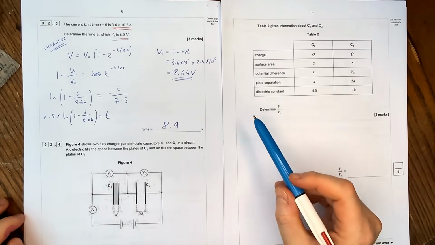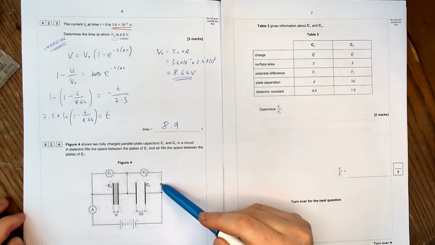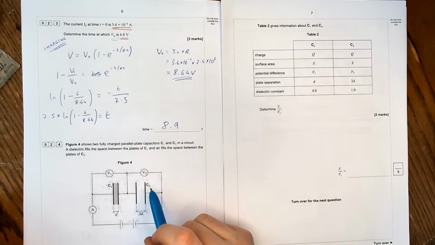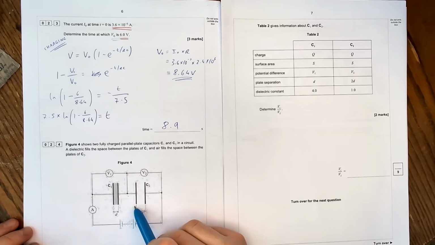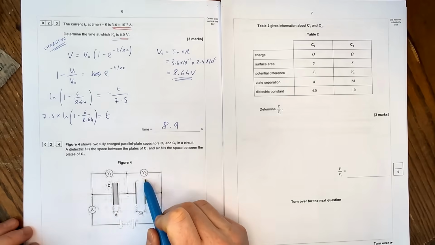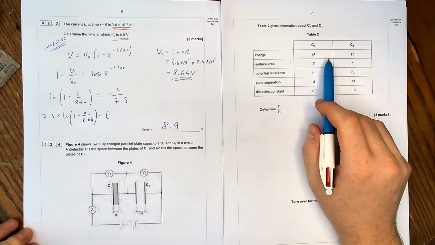Next up, we've got a quite scary looking question where we've got 2 capacitors in parallel, which for AQA isn't mentioned in the specification as something you need to know about. But we don't necessarily need to know loads about what the capacitors are doing. It's just that there are 2 different capacitors and they have 2 different voltages across them, and all the information we need is in the table.